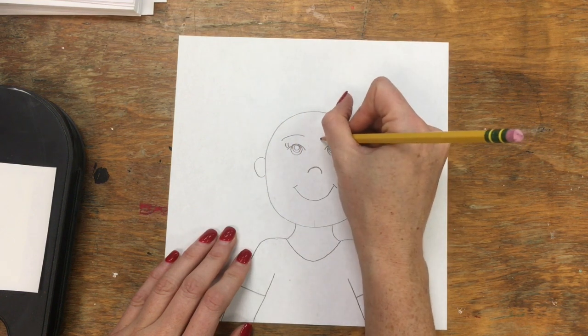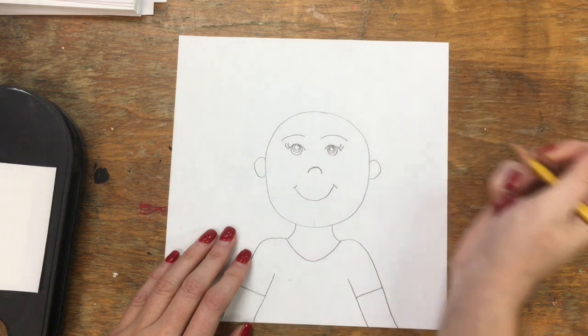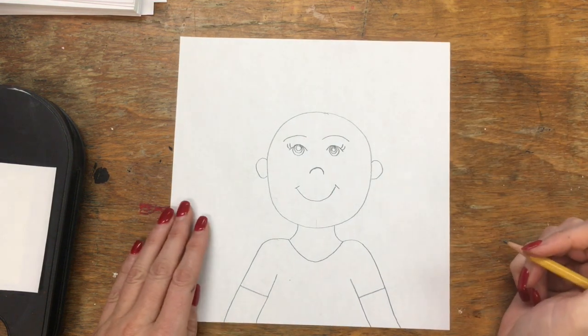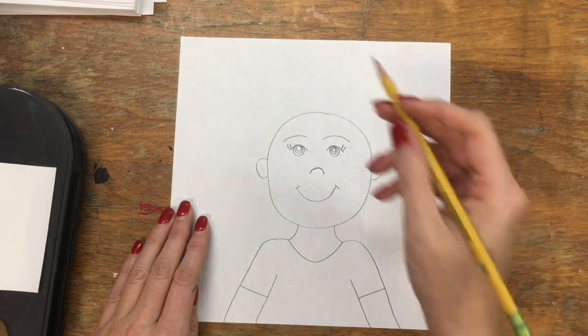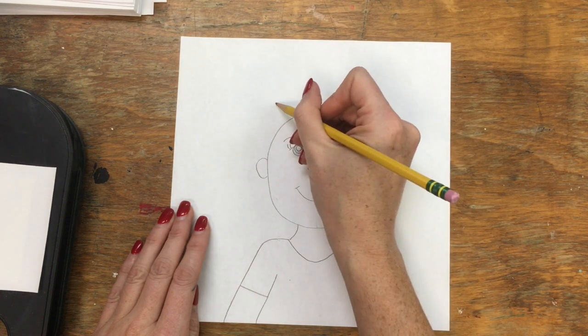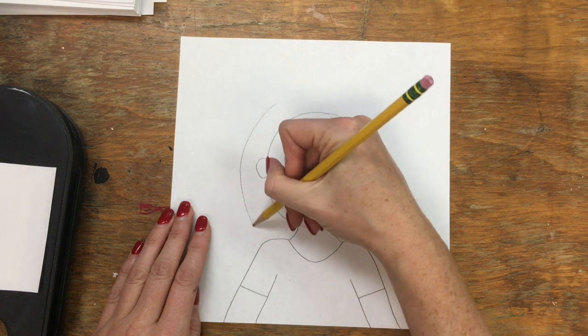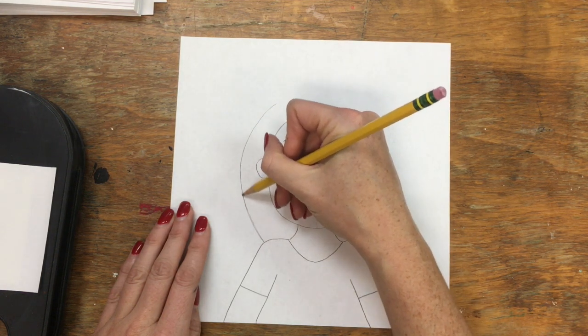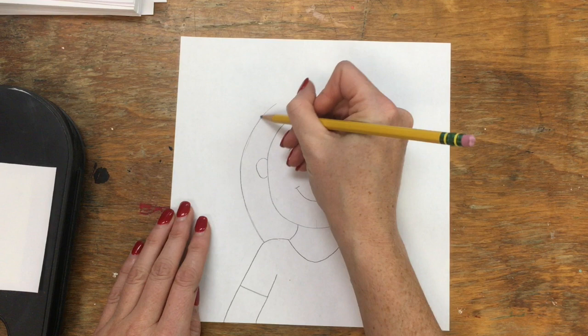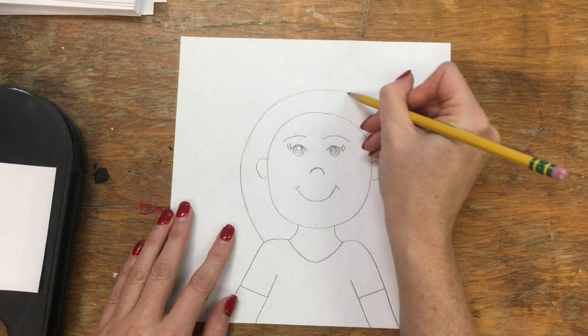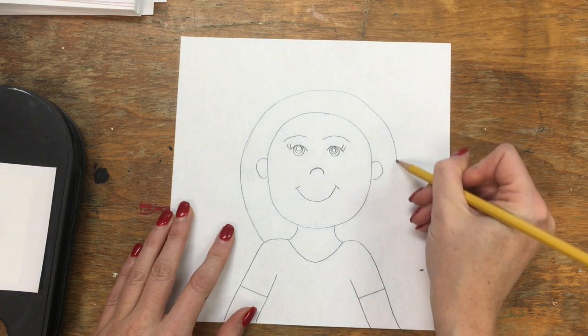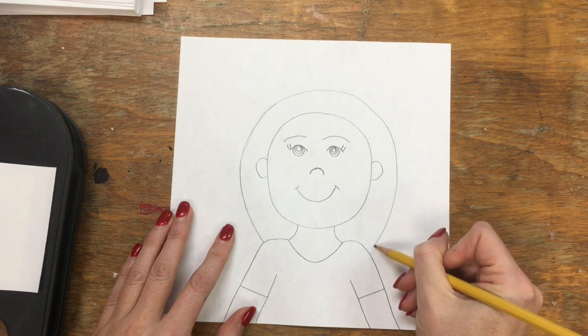Draw a curved line above that, and that will be your eyebrow. You can make them thicker by drawing the lines bigger. Hair, go up and around and over the ear. This is a line that will touch the shoulder if you have long hair, and bring it up and around and going to the other side of your shoulder. And stop.